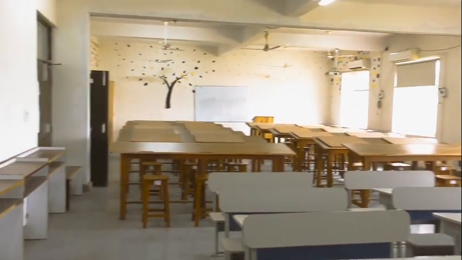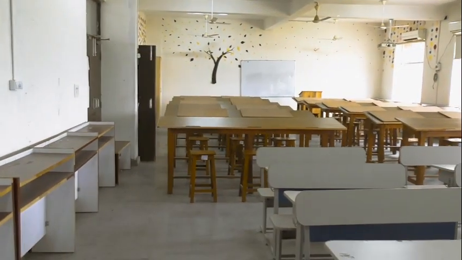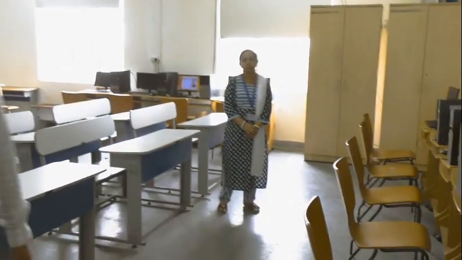Now basically this particular room has two parts. One is manual physical drawing facilities for the students, and also supported by systems where AutoCAD is installed. So students also undertake computer-aided design using these systems.